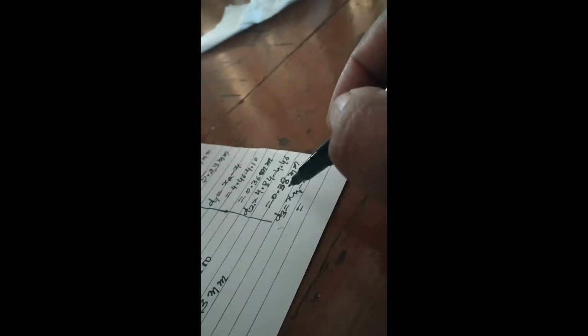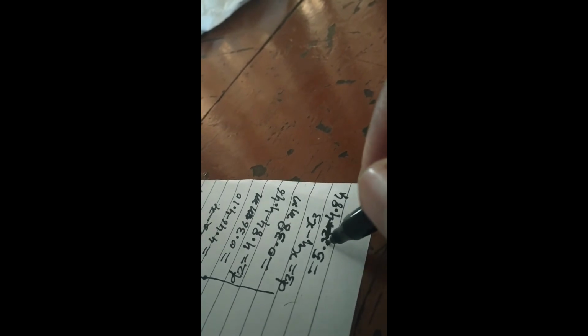It will be equal to 5.23 minus 4.84. This will be 0.39 mm.